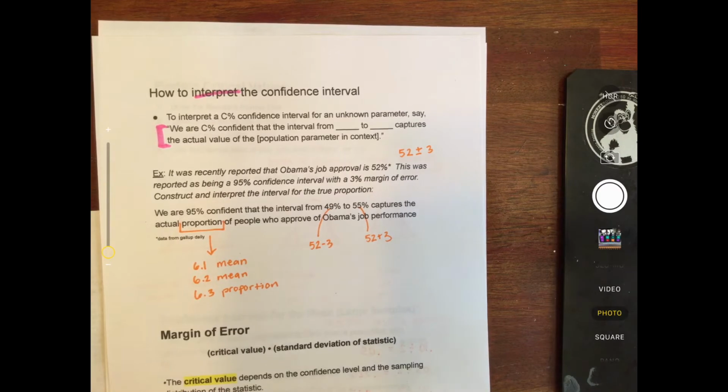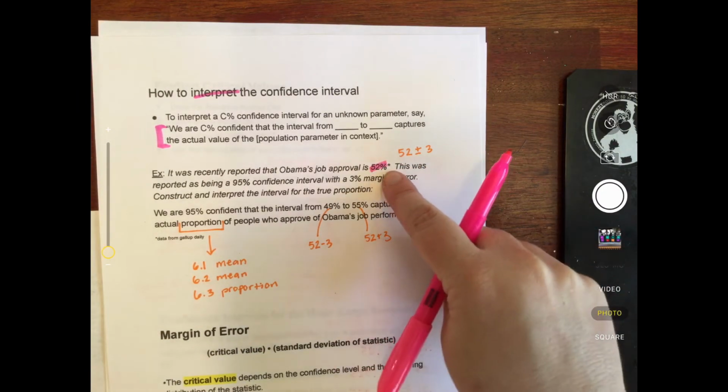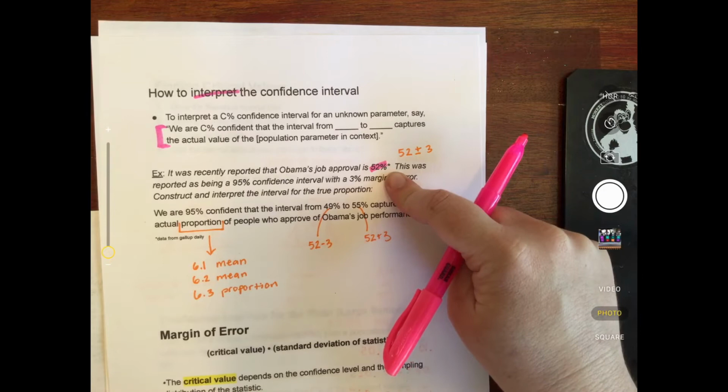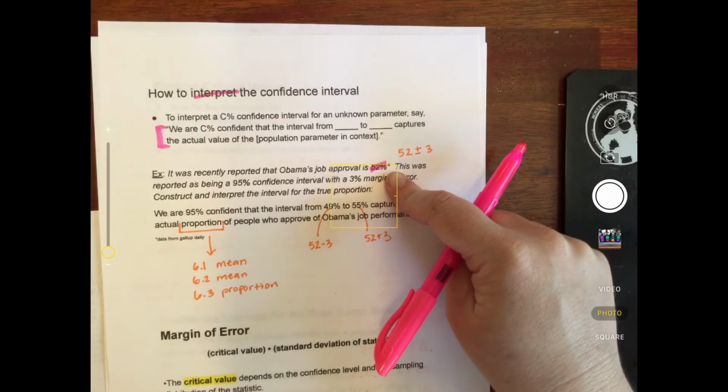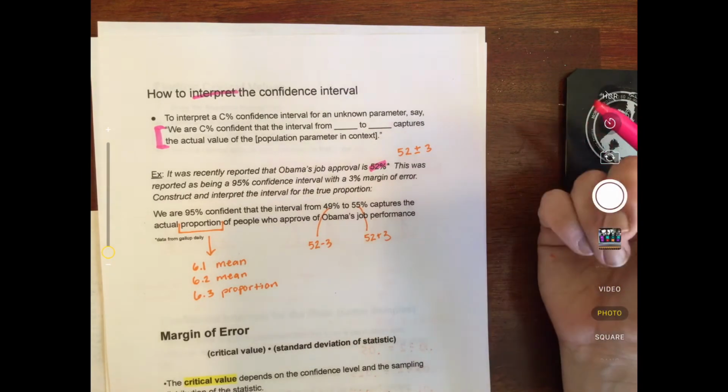Example: it was recently reported that Obama's job approval is 52%. This was reported as being a 95% confidence level with a 3% margin of error. Construct and interpret the interval for the true proportion. Well, the point estimate here is actually 52%. That's really a p-hat or a proportion. In 6.1, we're really working with means. In 6.3, we're going to be working with proportions, but we can do the same thing.